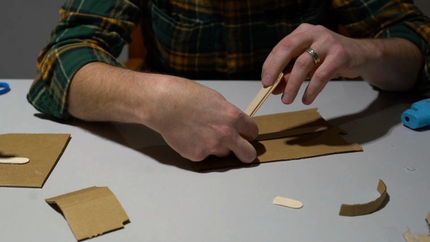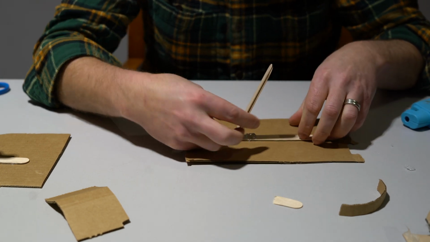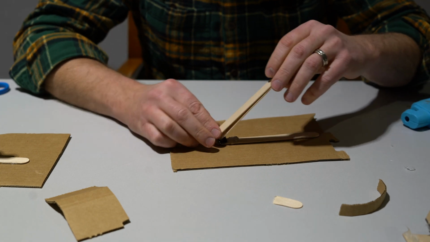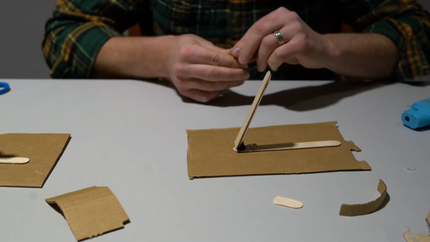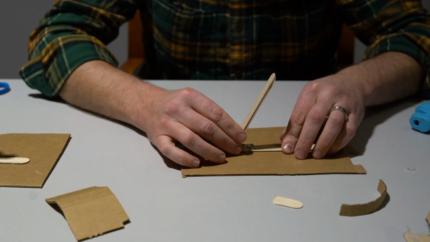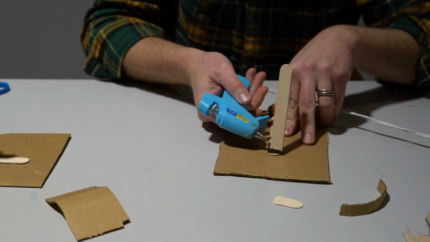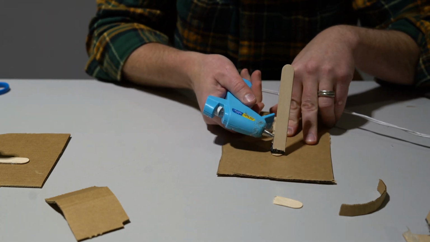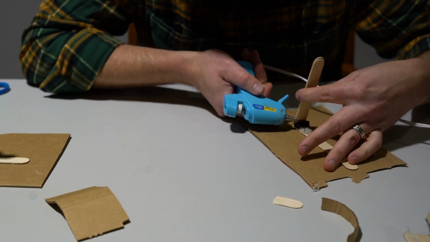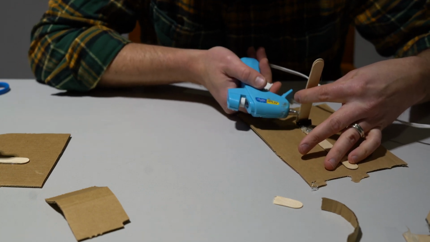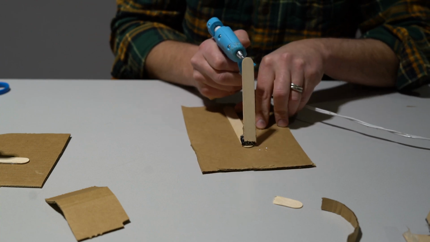Again, as I've said before, it's a very good idea to do this with a parent so you don't burn yourself with the hot glue. Let that dry. Going to do a little support glue on the sides to make sure it really sticks good here. I don't want my arm to fly off. No one ever wants an arm flying off.